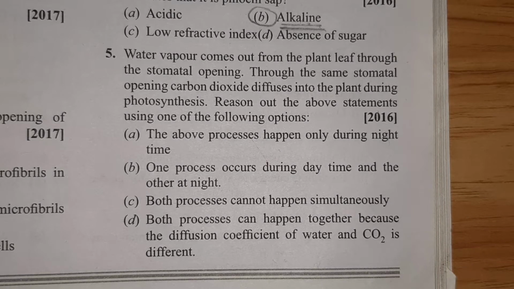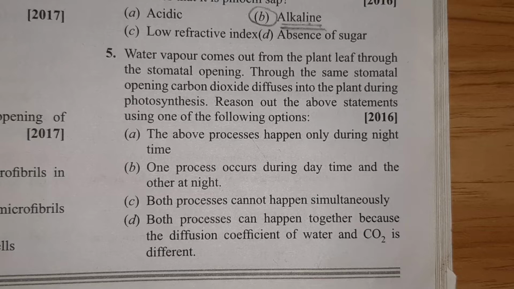Next question we have: water vapor comes out from the plant leaf through the stomatal opening. Through the same stomatal opening, carbon dioxide diffuses into the plant during photosynthesis. Reason out the above statement using one of the following options. This was also in NEET 2016. Option A, the above processes happen only during night time. Option B, one process occurs during daytime and the other at night. Option C, both processes cannot happen simultaneously.